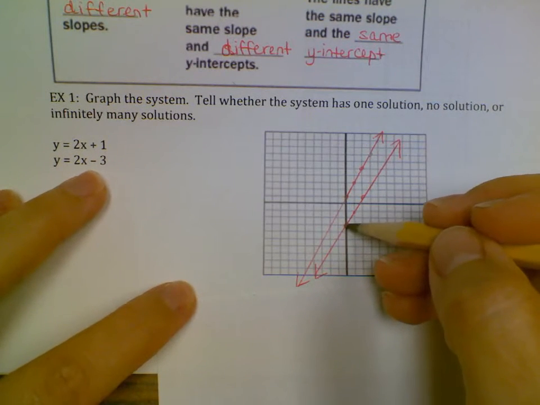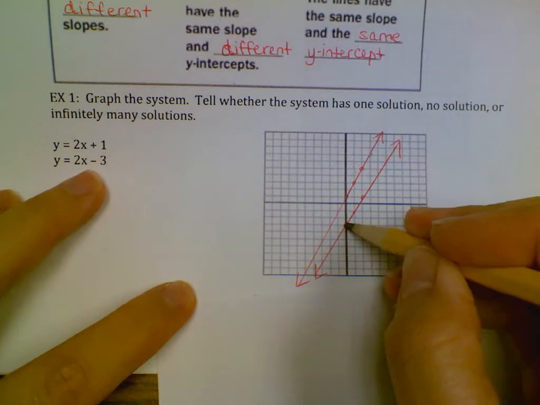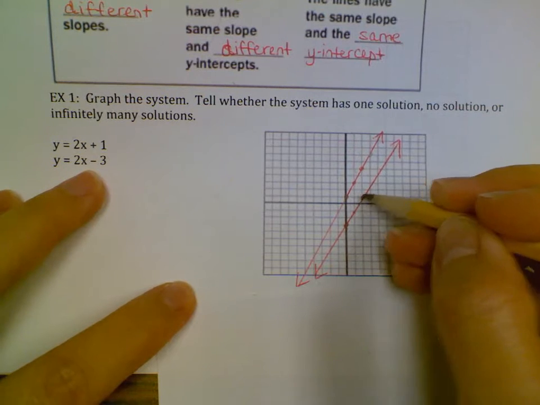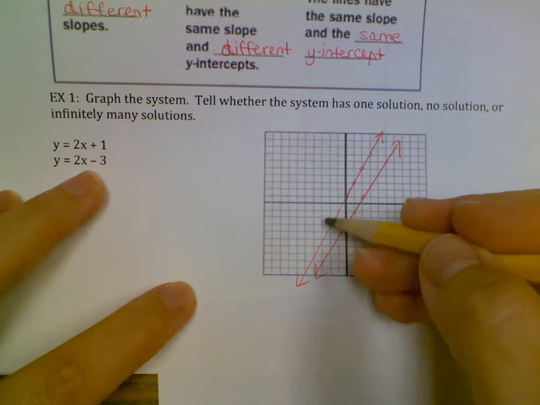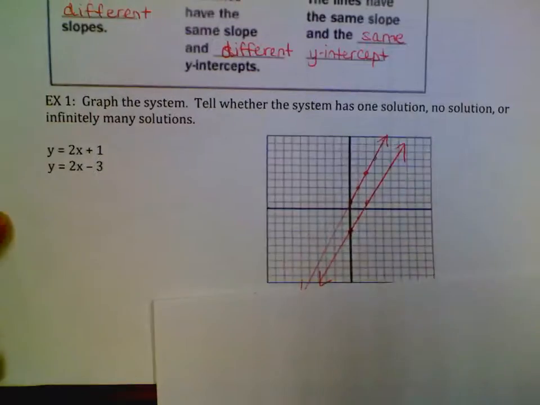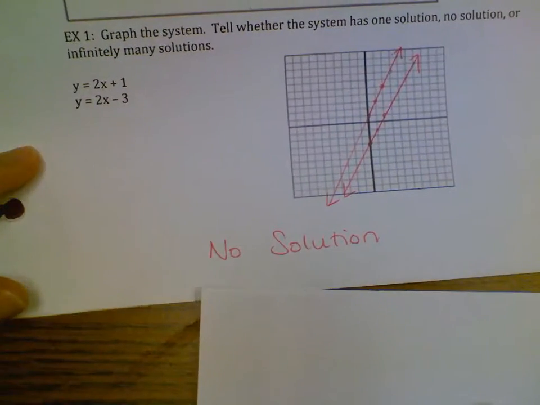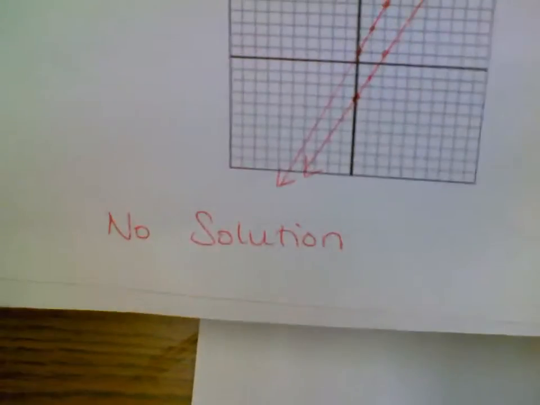The other one has a y-intercept at -3, so I would go to -3 on the y-axis, and I would go up 2 over 1. Notice that these end up being parallel lines, so that's why this would have no solution for my answer. Let's take a look at another example.